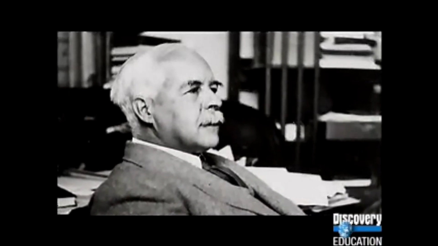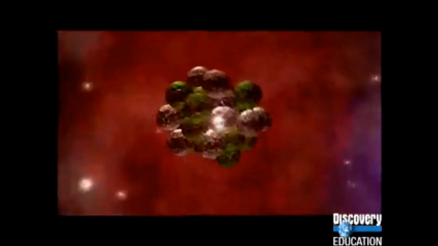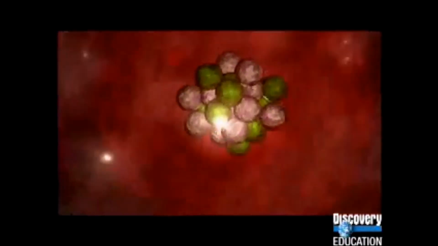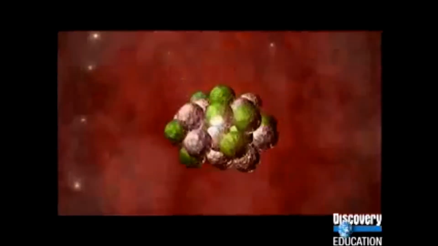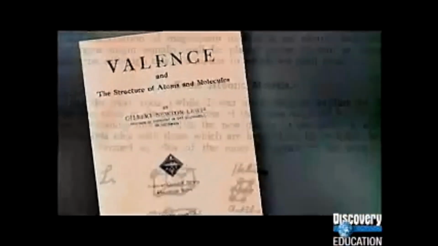It is he who explained that electrons in atoms, and chemistry is about electrons, it's not about nuclei, went in shells around the nucleus. In Lewis's model of the atom, each shell allows only a maximum number of electrons. Lewis theorized that two chemical elements might combine to form a compound when they give up or accept electrons from their outer shells.